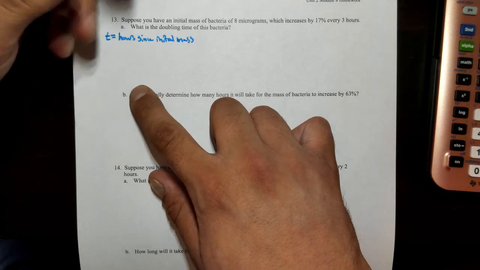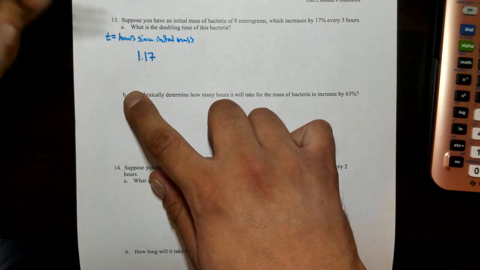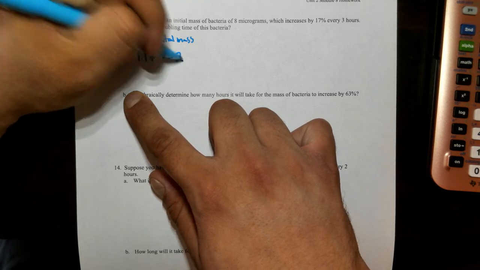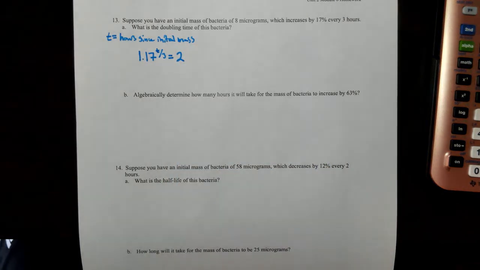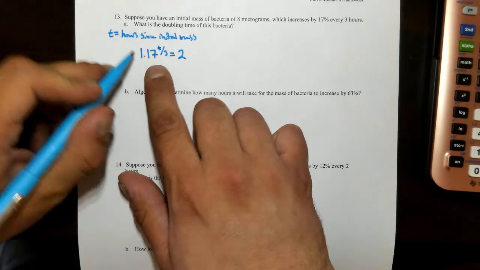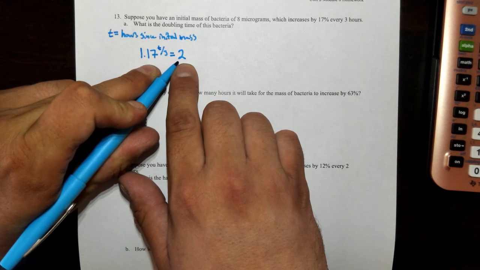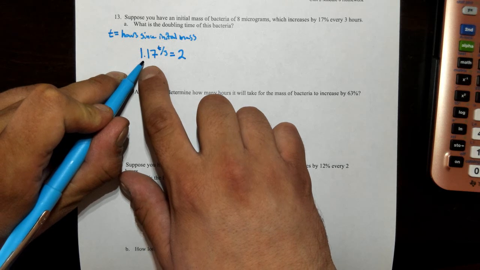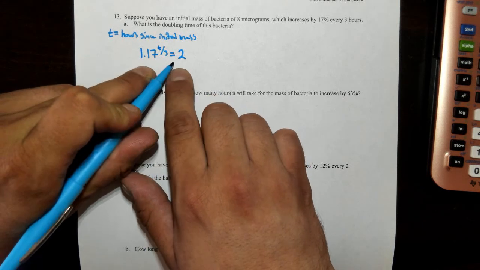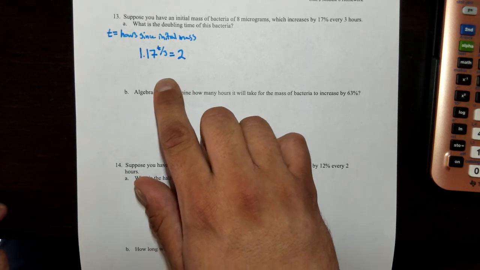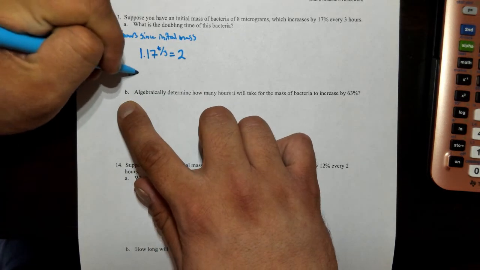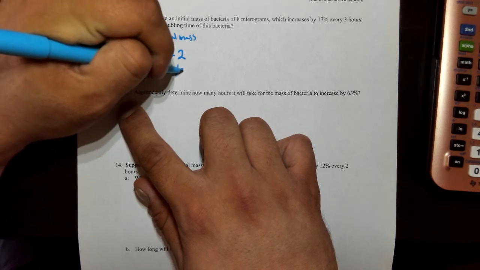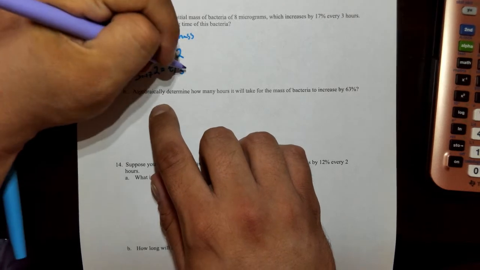So I can say this. I can say 1.17 to the t over 3 power is equal to 2. So I want to know when will my change factor double to 2? Or how many times do I need to multiply by the change factor, rather, in order for the population to double? Okay. So here we can put it into log form. Log base 1.17 of 2 equals t over 3, and then multiply both sides by 3.